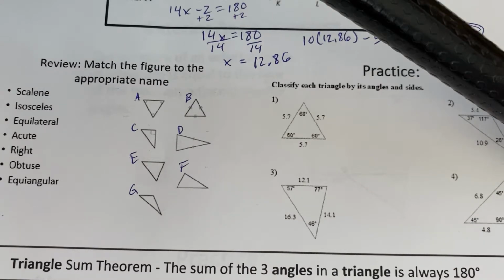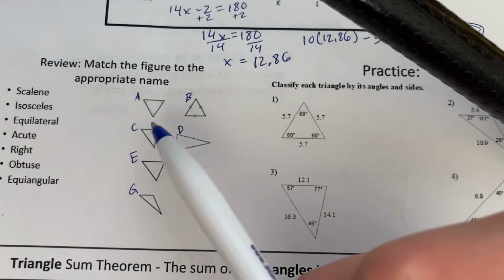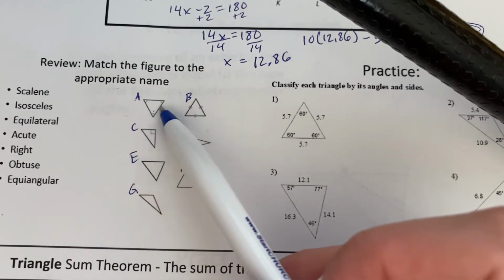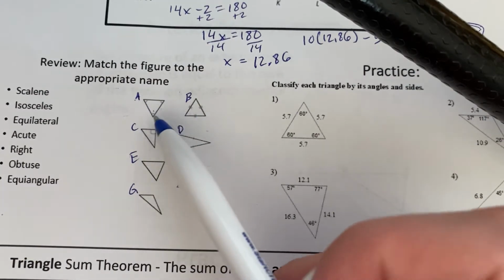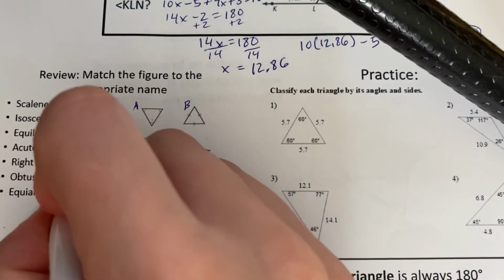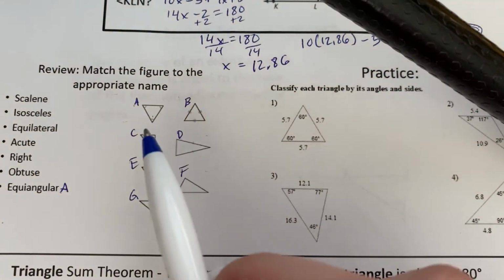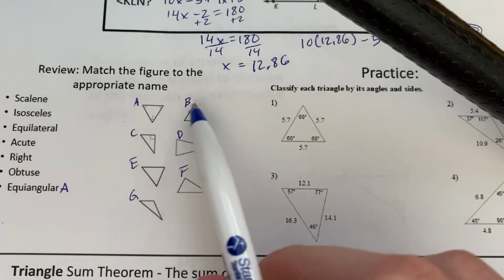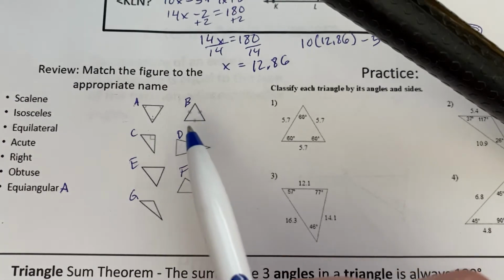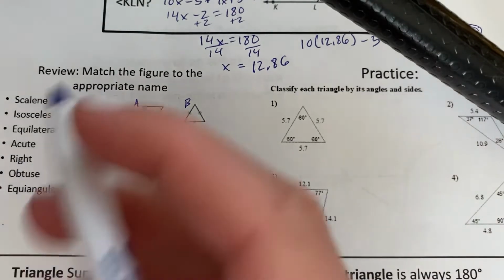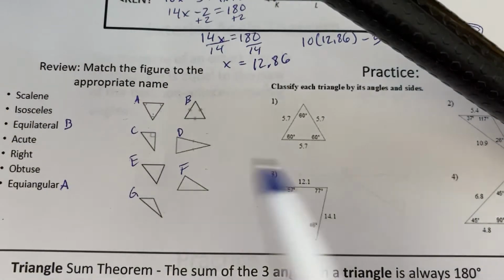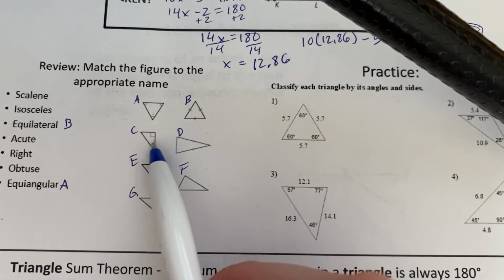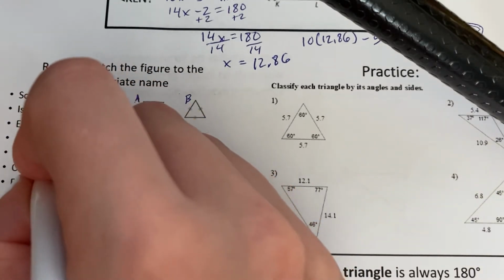All right, so let's go with the easy ones. I'm gonna first start with A. We know A is equiangular, right? Because it's telling me all these angles are equal. Okay, so I'm gonna put A over here. And then this one right here that has all of our sides that are congruent, this is equilateral. Okay? Then we have a right angle over here, so this is going to be a right triangle.